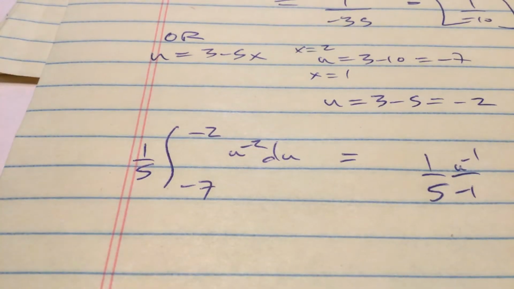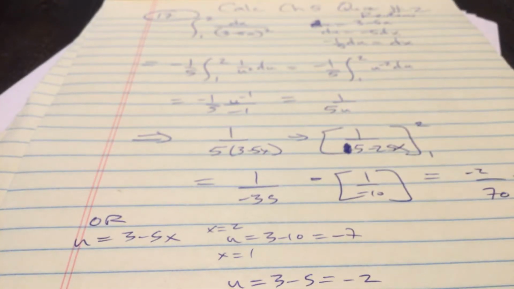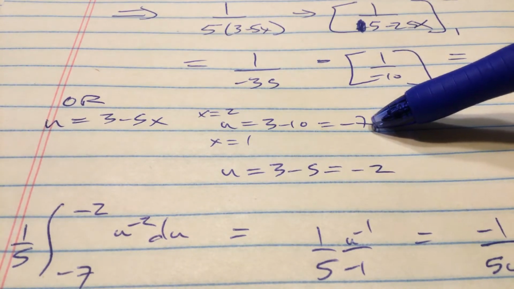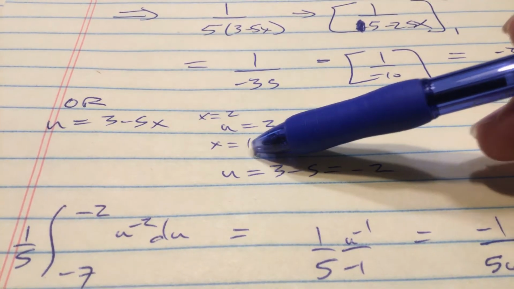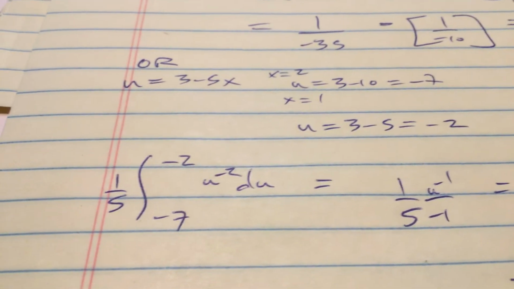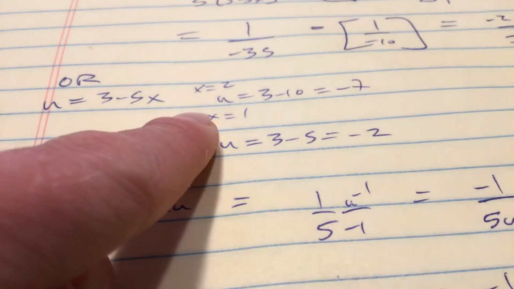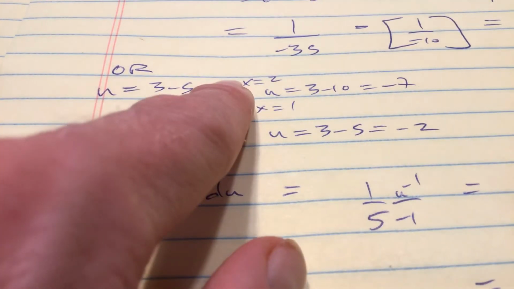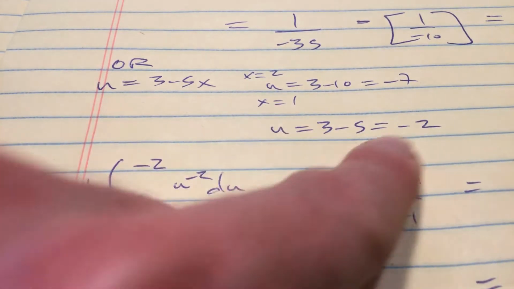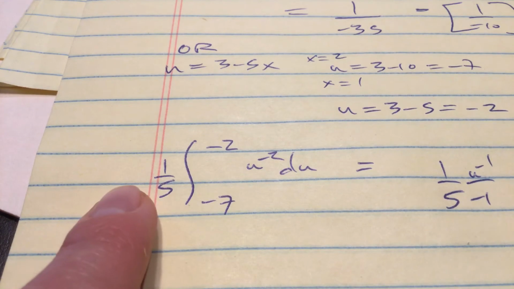We get the same thing, but if I want to keep this solely in terms of u, if I plug the original upper bound of 2 in for x, I get negative 7. If I plug the lower bound of 1 in for x, I get negative 2. But notice how negative 2 is bigger than negative 7. So when I plugged in 2, it was my upper bound, but now it becomes my lower bound. When I plug in my lower bound, it now becomes my upper bound. So I would switch the bounds, but I'd have to multiply by a negative 1.